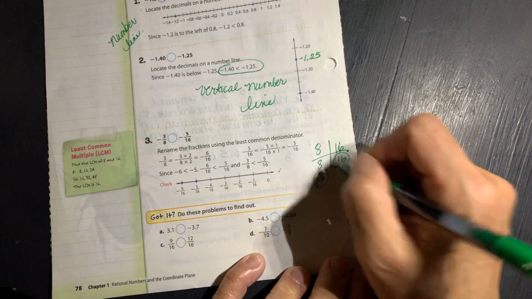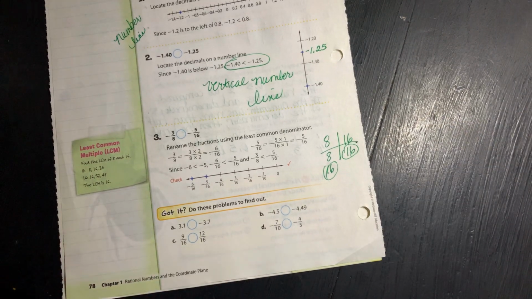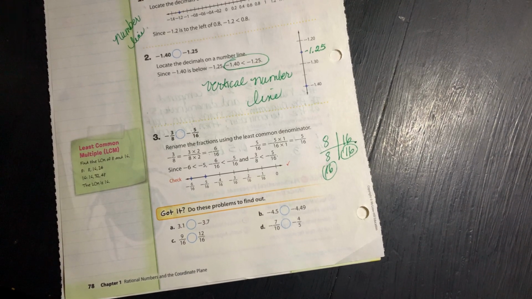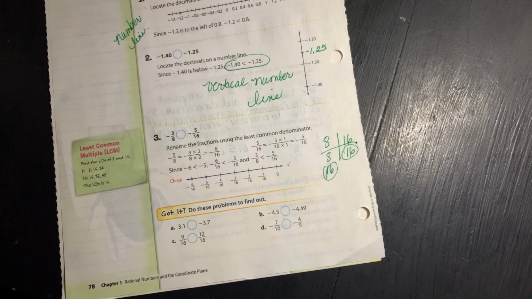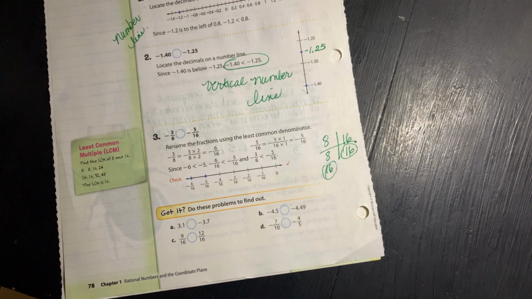So there it is right there. And so they're showing you right here how they got their new fractions. Because you look at what did they multiply that denominator by? And then what did they come back and multiply? Whatever they multiplied that denominator by, they have to multiply that numerator by.